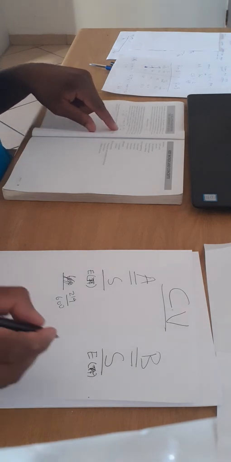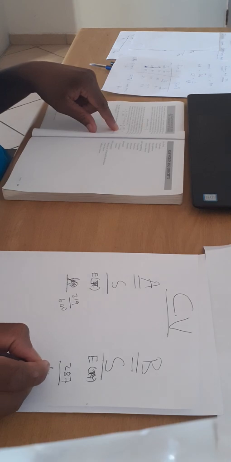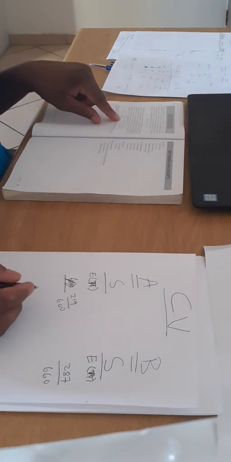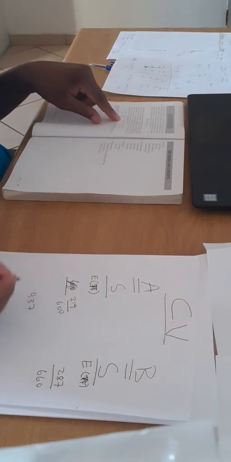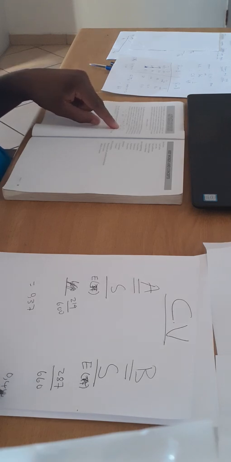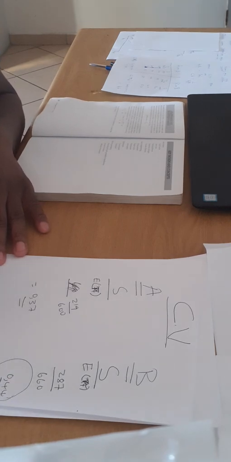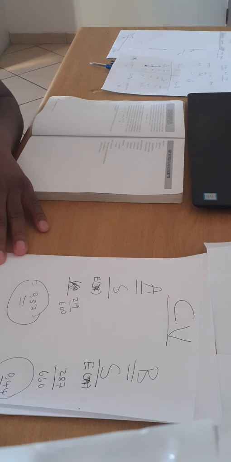And then the second one was 287 divided by 660. So if you compare the two, you will see that firm A is 0.37. And then firm B is 0.44. So which means firm B still shows the higher risk because the coefficient of variation is still higher than that of what? Of firm A.